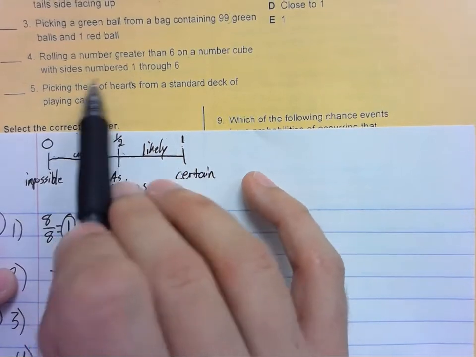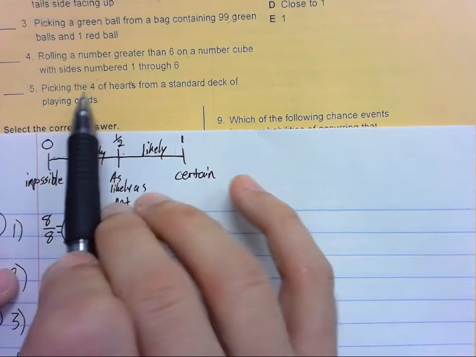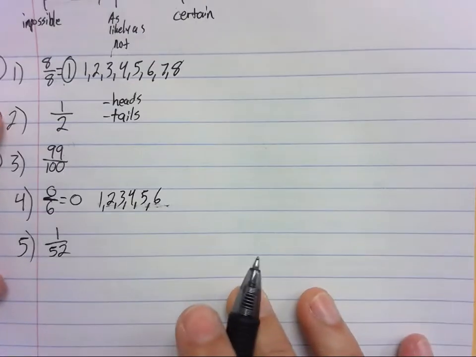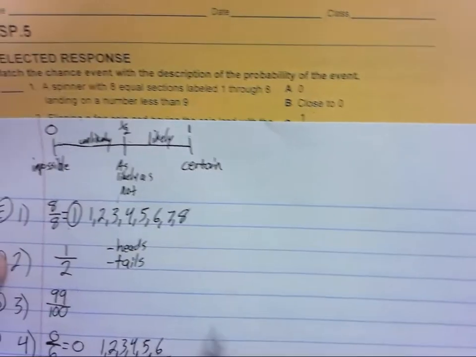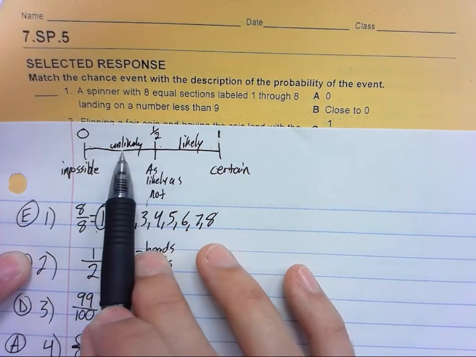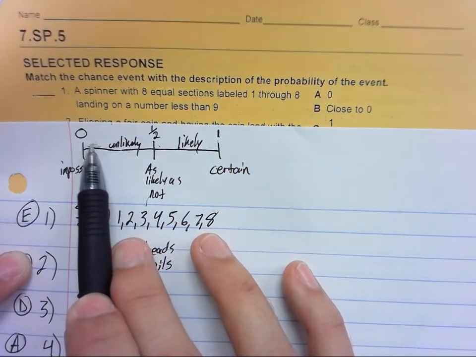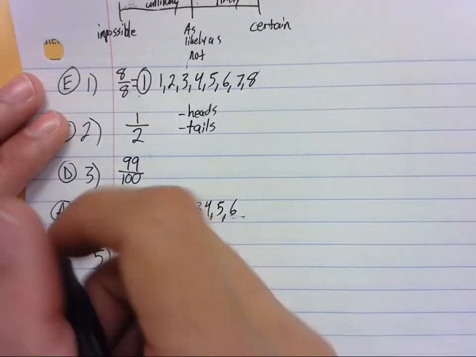And there's only 1 of each heart, 1 of each club, 1 of each spade, and 1 of each diamond. So the 4 of hearts, there's only 1 out of 52. And 1 out of 52, if we look at our chart here, is way less than half. It would be really close over here, so it would be close to 0. 5 is B.